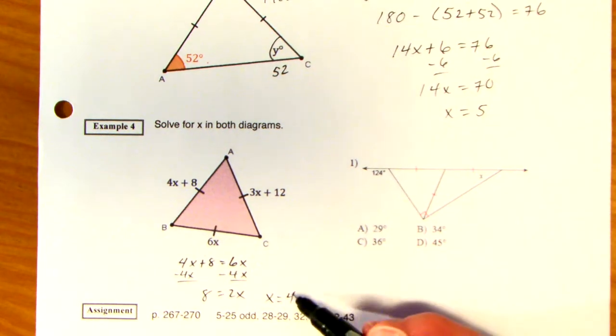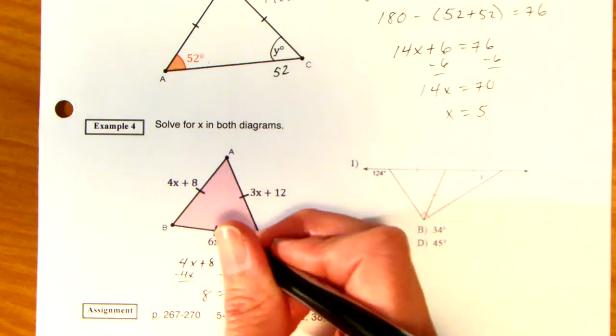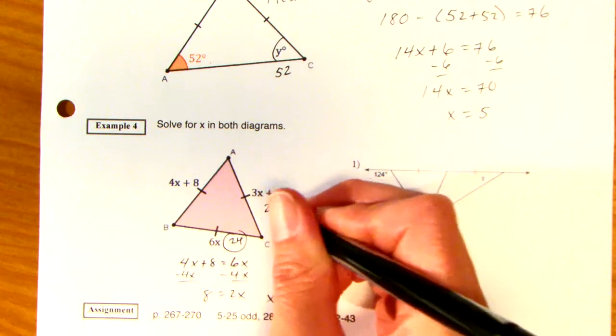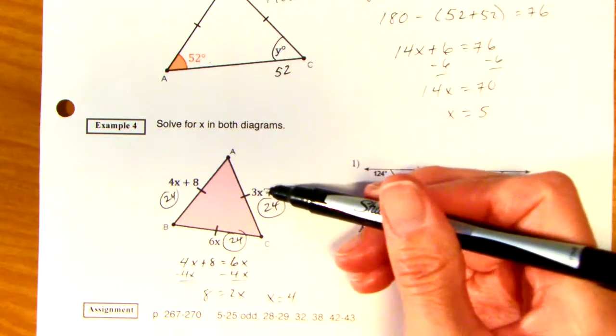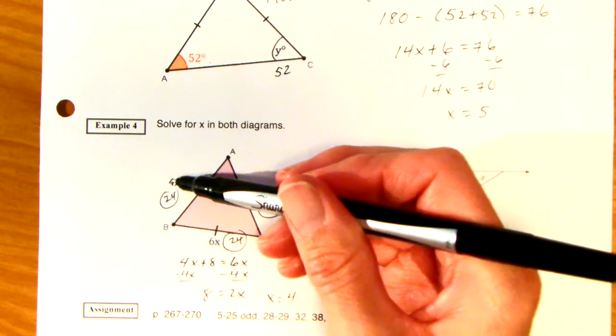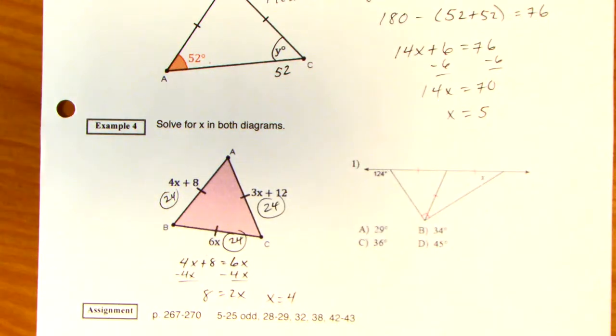So substitute it back in. Here, 6 times 4 is 24. Then this has to be 24. Then this has to be 24. And double check. 3 times 4 is 12 plus 12. 4 times 4 is 16 plus 8. So they're all 24 units of some sort.